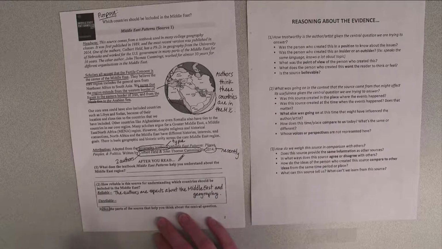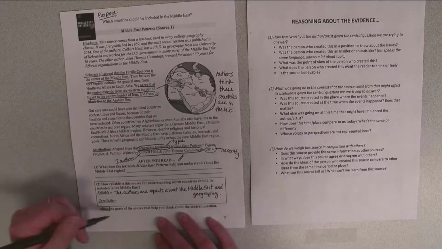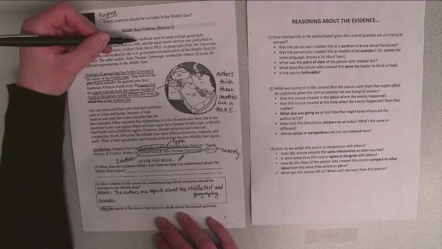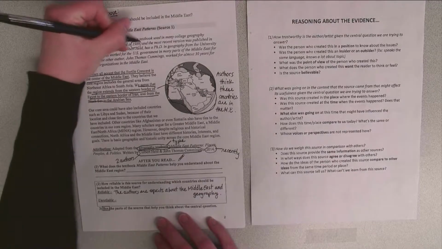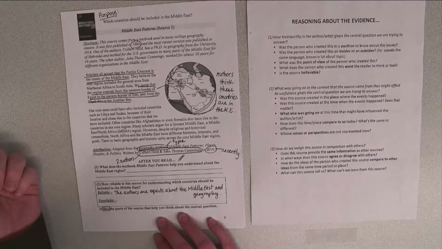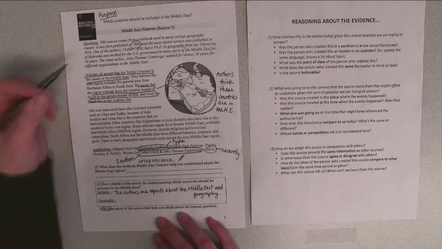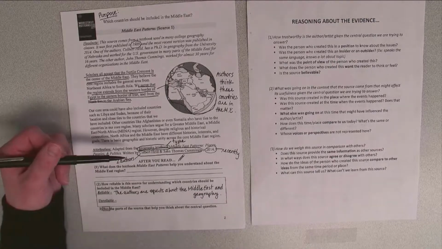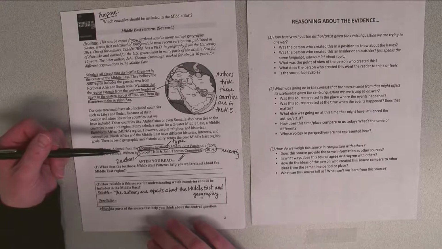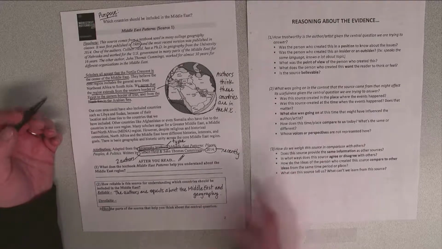Alright, now it's time to come up with one reason why this source may not be so reliable. So one thing I noticed in the headnote is that this was first published in 1989. And 1989 was a long time ago, almost 30 years. And I know that sometimes over time people's opinions change about which countries should and shouldn't be part of a region.